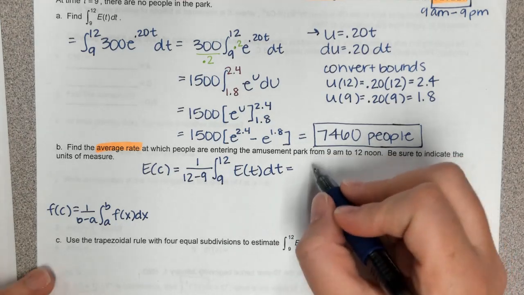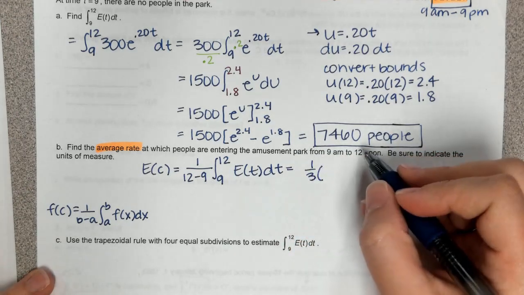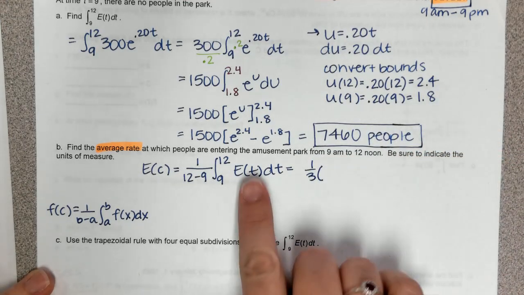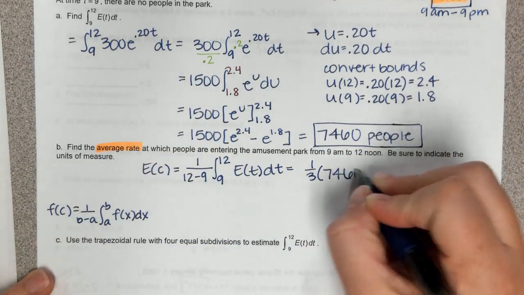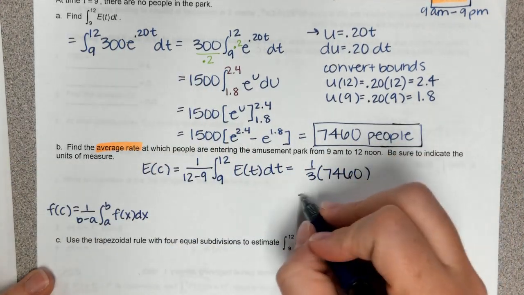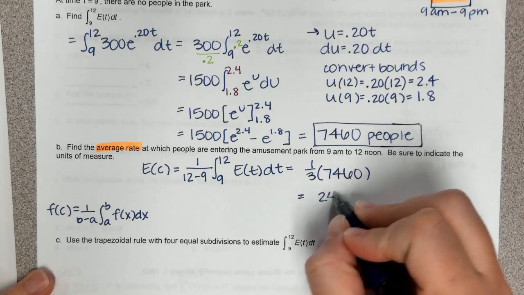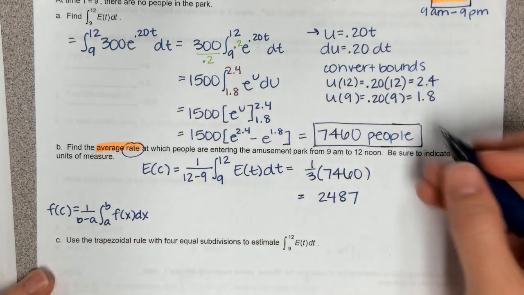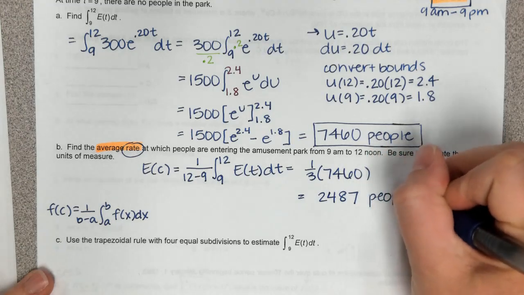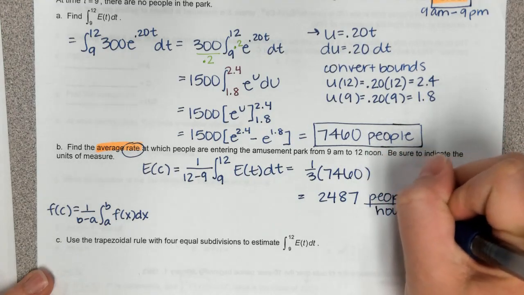So this would be 1/3 of the answer we got for this problem, which is 7,460 people, and that is approximately equal to 2,487. Now this is a rate, so this is in people per hour.